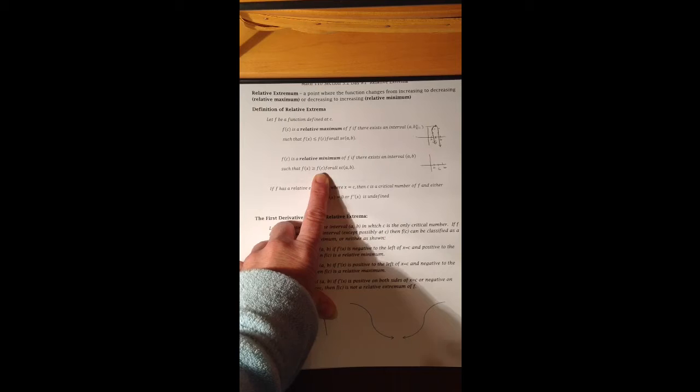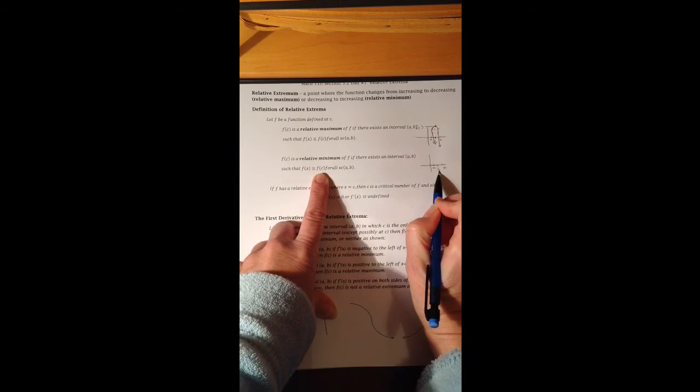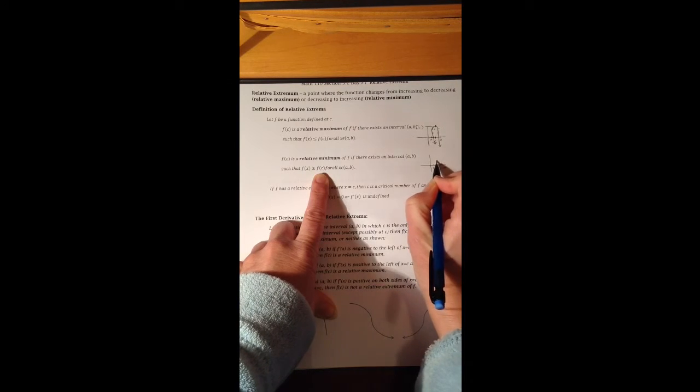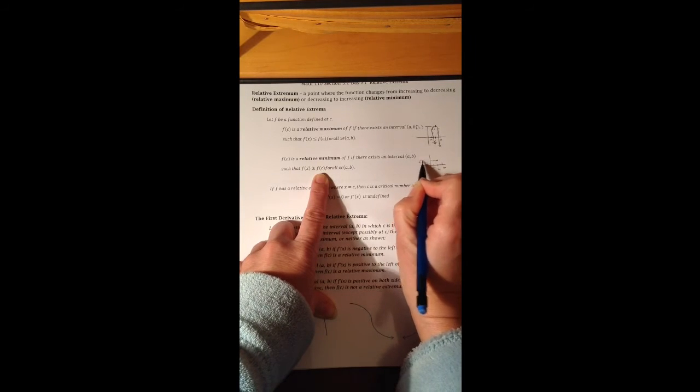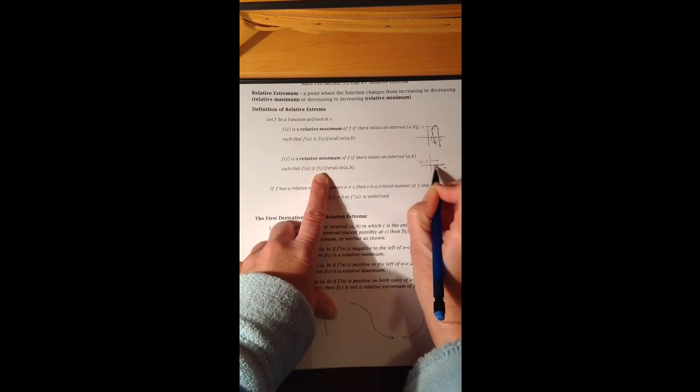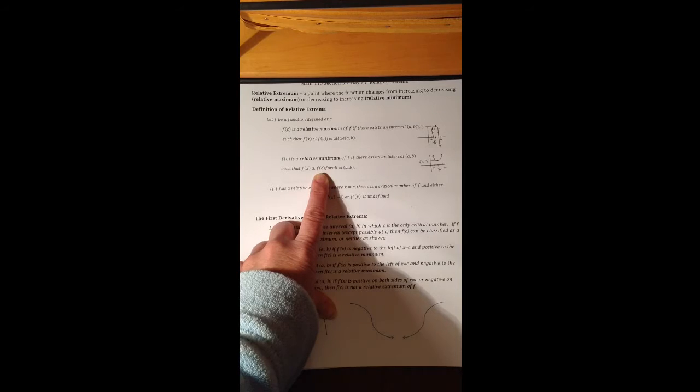That makes the function value at c a relative minimum. So it is the lowest function value of all the function values in this interval. So all the other ones are greater, and that would make it a relative minimum.